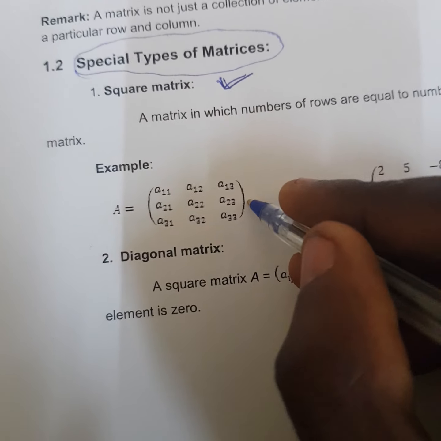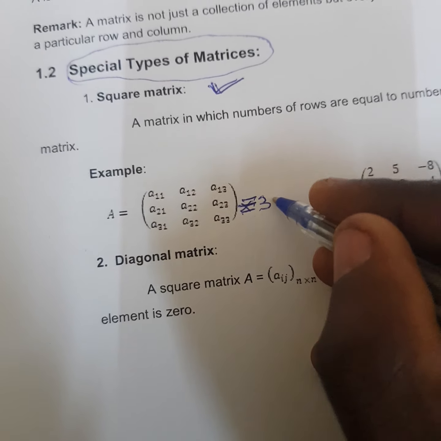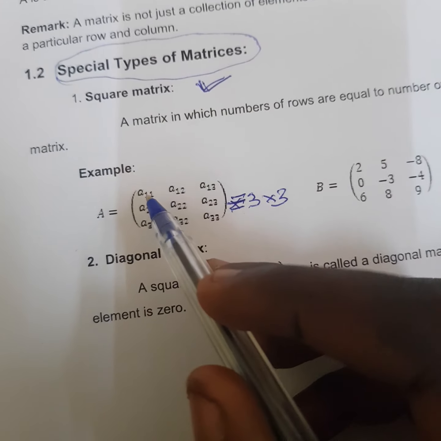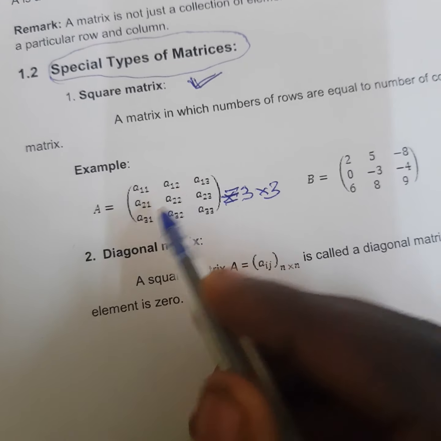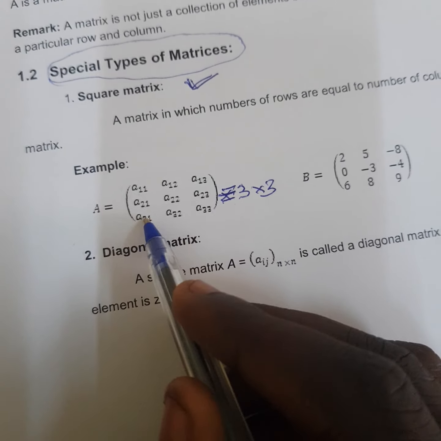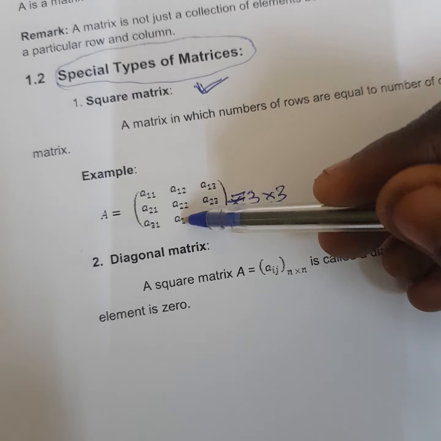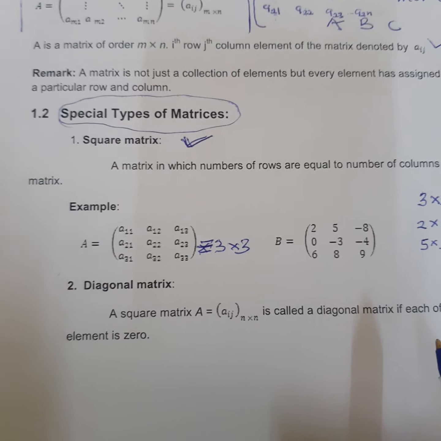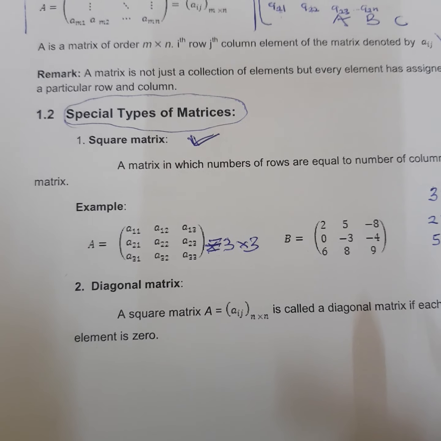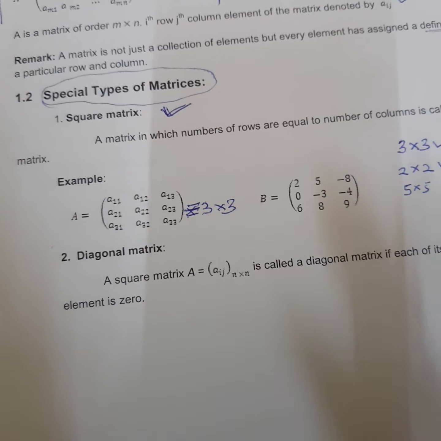This is one example of the square matrices, and it is a 3 by 3 matrix. How many rows? 1, 2, 3. How many columns? 1, 2, 3. And so we call this a square matrix.